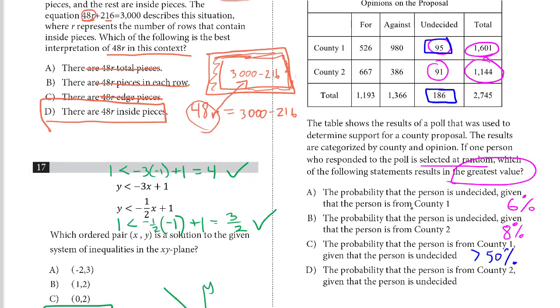What's the probability that the person is from county 2, given that the person is undecided? Okay, for that, it would be the 91 figure, you're from county 2, divided by, and not county 1, so I divide by the sum of everybody undecided, 186 again, which puts this number a little bit less. 91 is less than 95. The denominator is the same, so it's a little less than 50%. That is not your greatest value. The correct answer is C.